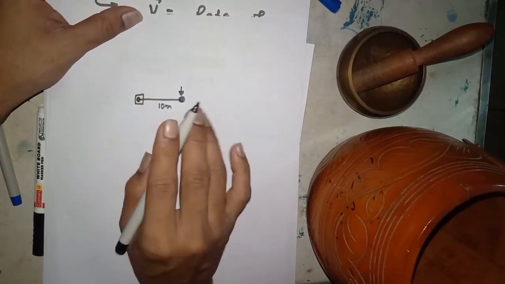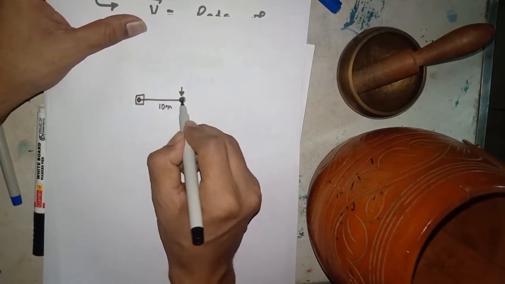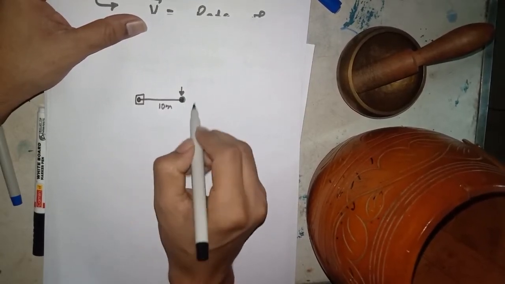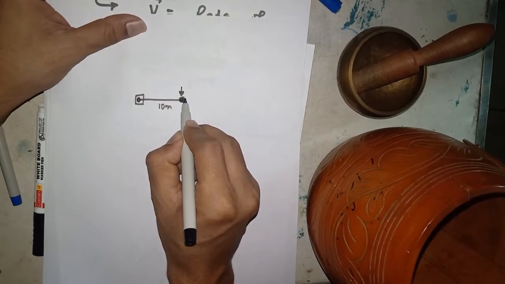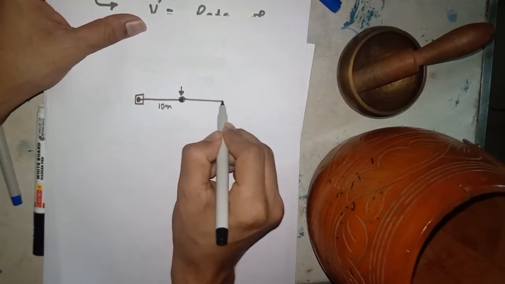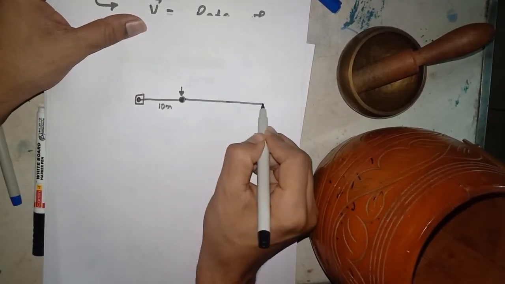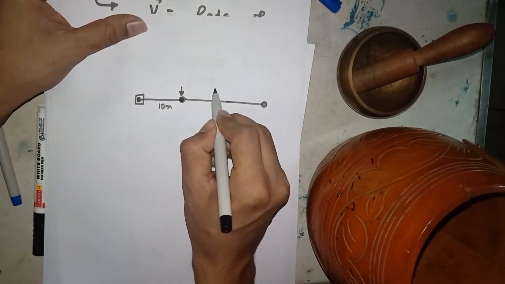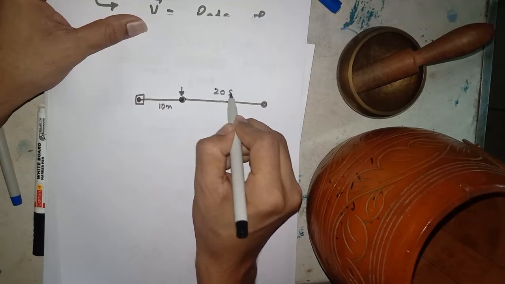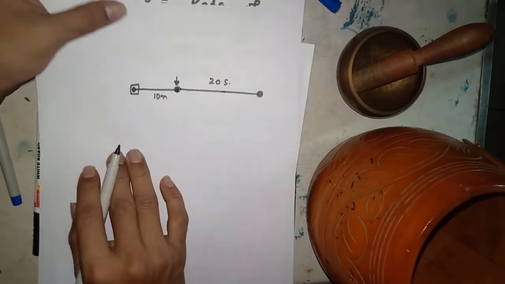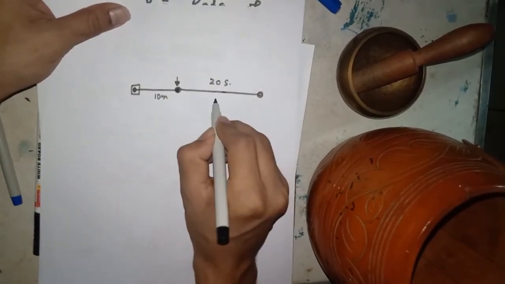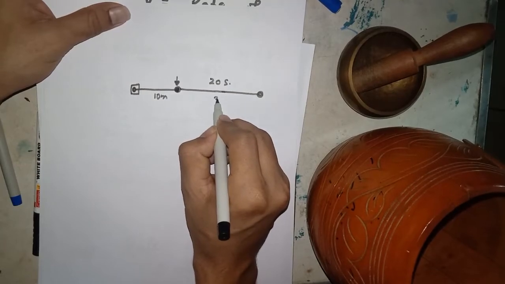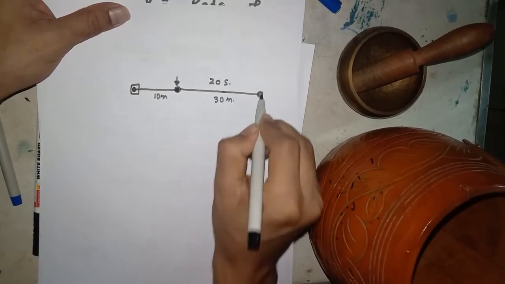I am at rest here. Now I am walking from it along the same straight line for, let us say, 20 seconds, and I traveled 30 meters and reach at this point.